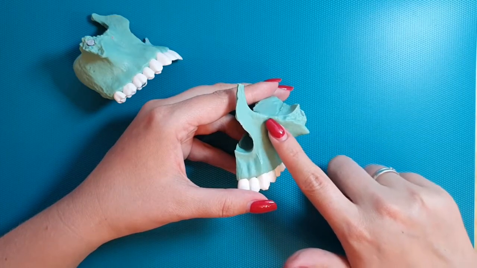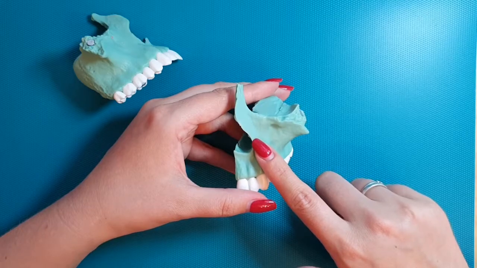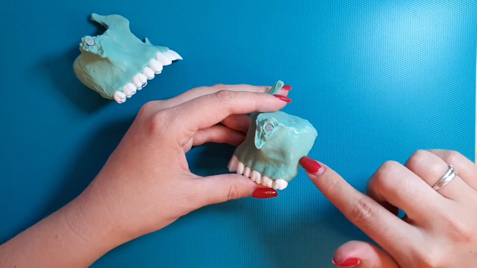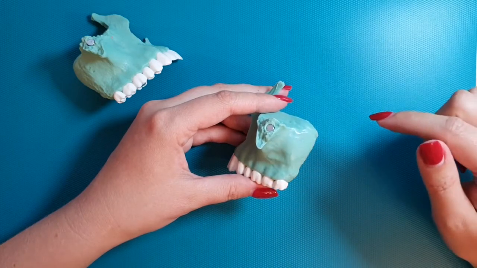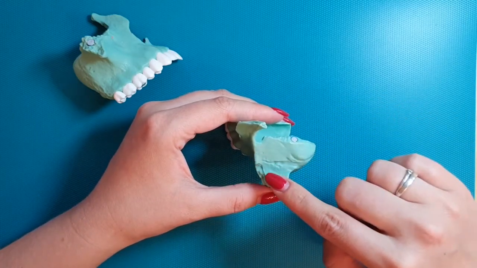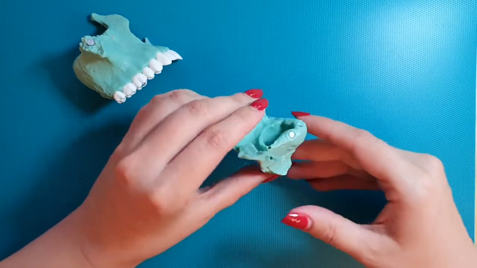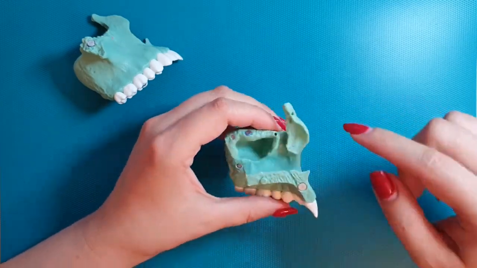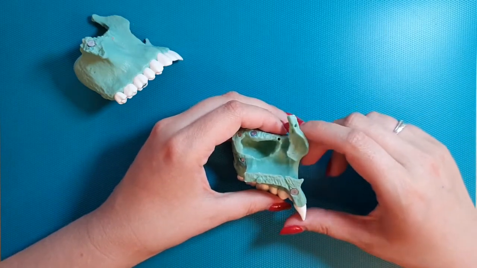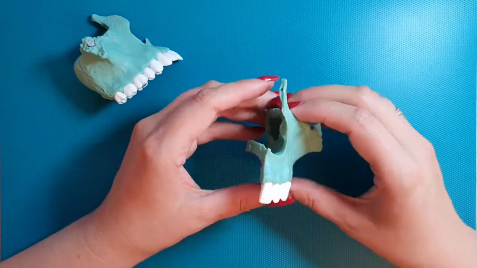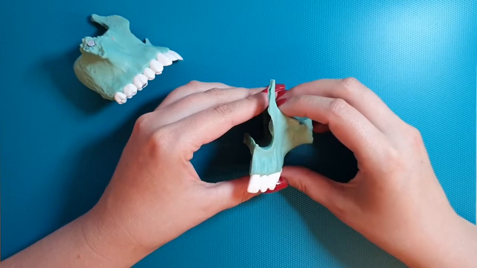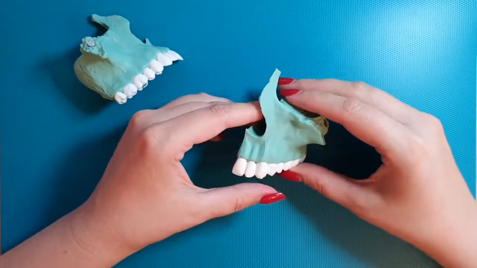Anterior, called buccal. Posterior, called infratemporal. Superior, called orbital. And medial, called nasal. Okay, now let's go over all the structures on each of the 4 surfaces of body of maxilla.